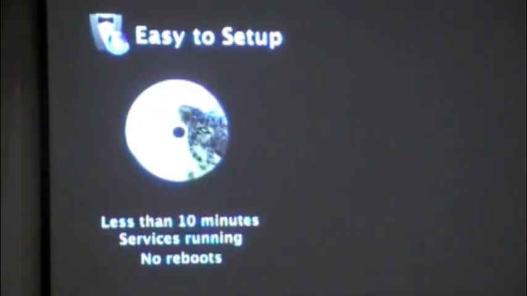Less than 10 minutes. You can't do that with any Windows server. Now they talk about here, yes, you can set it up in 10 minutes with the services running and no reboots. That's correct, but you definitely want to update the operating system after you buy it, just like any other computer.